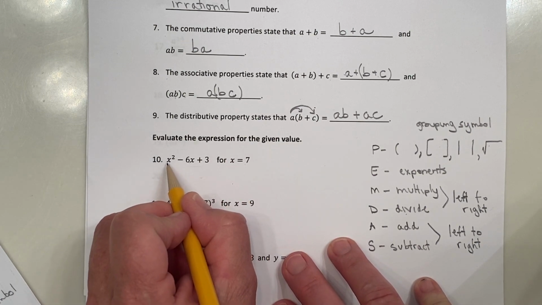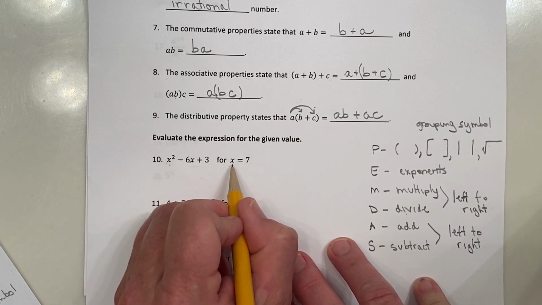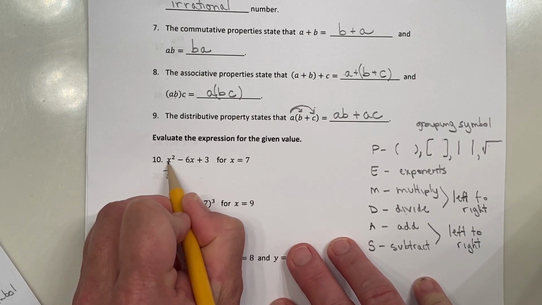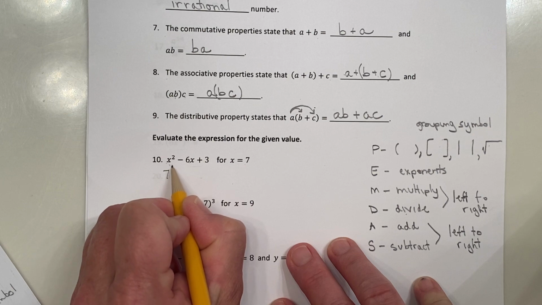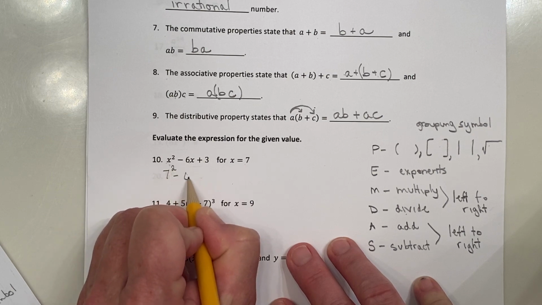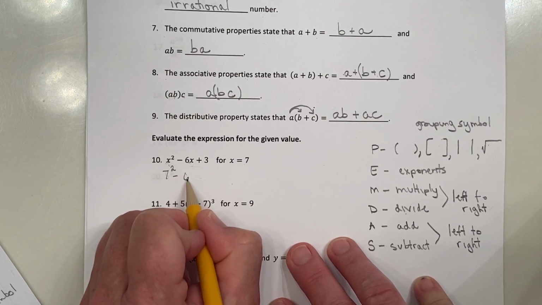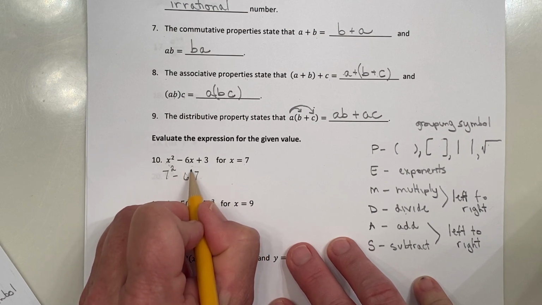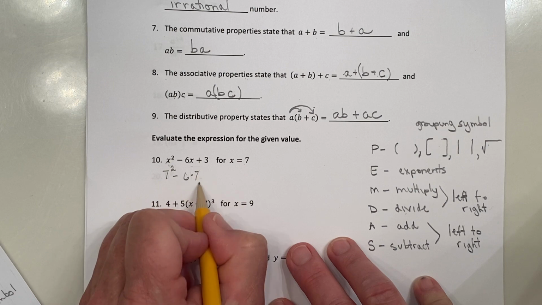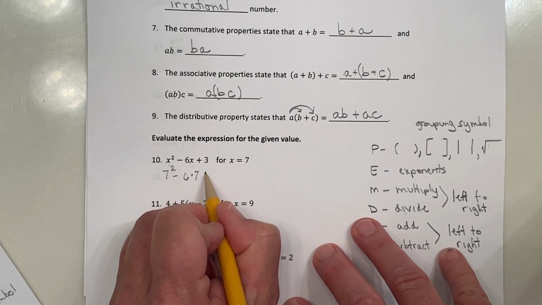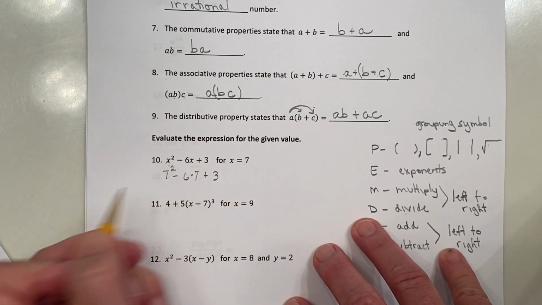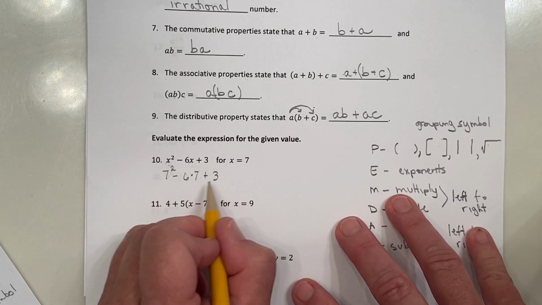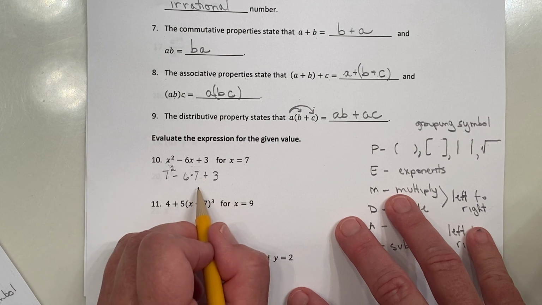It says evaluate x squared minus 6x plus 3 for x equals 7. So first thing I'm going to do is substitute in 7 wherever I see an x. So keep the square. Now this is implied multiplication, so however you want to handle this, you can do a multiplication dot. You could put 7 in parentheses because that implies multiplication. And then plus 3. Now if you want to do this mentally, that's fine. It's not too cumbersome. Or you can do it on the calculator.